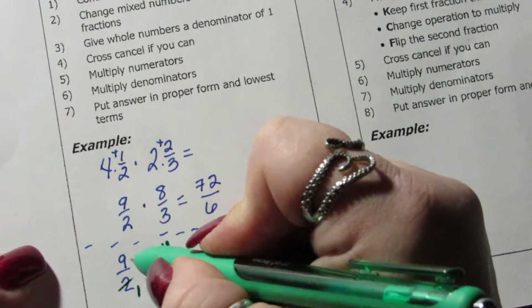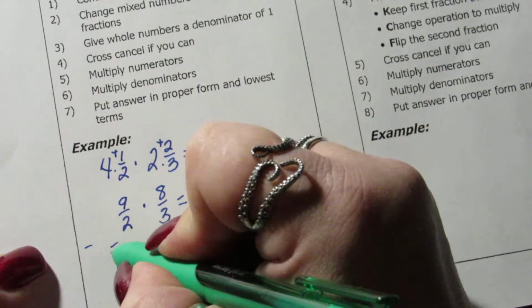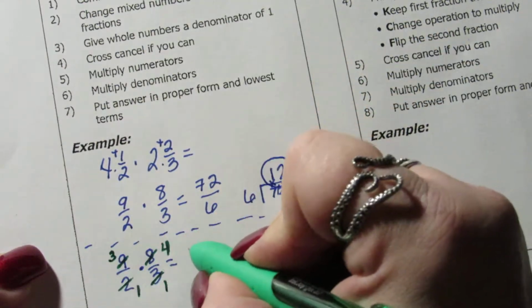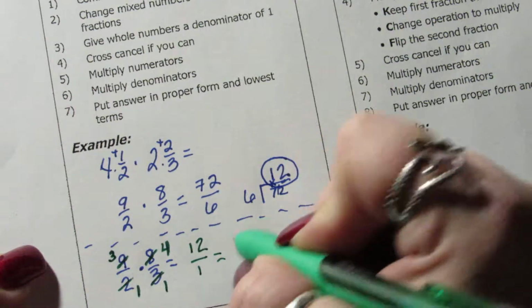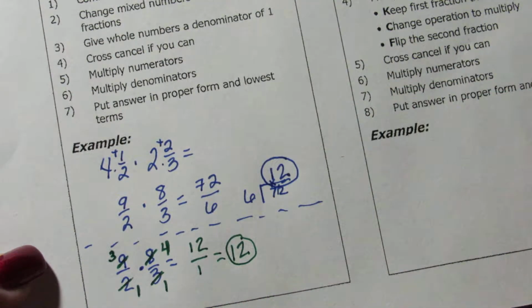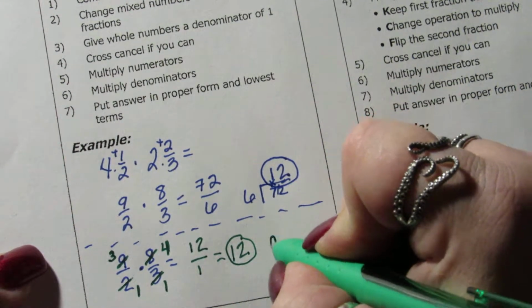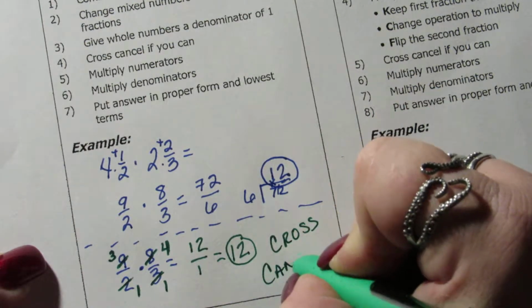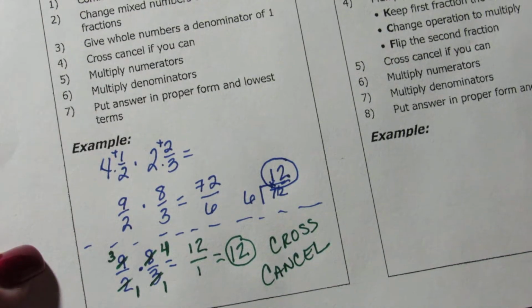3 can go into 3 and 9, so 3 goes into 3 once, and 3 goes into 9 3 times, and 3 times 4 is 12 over 1 times 1, which is 1, which is 12. We had that above. I think the bottom one is a little bit easier. This is with cross-canceling. I like that method.